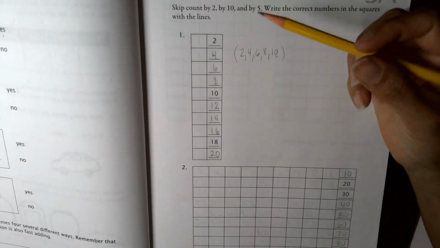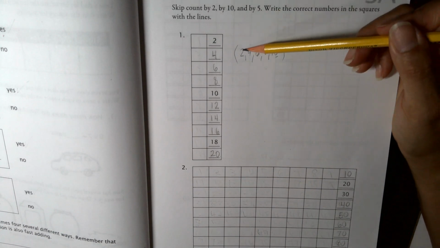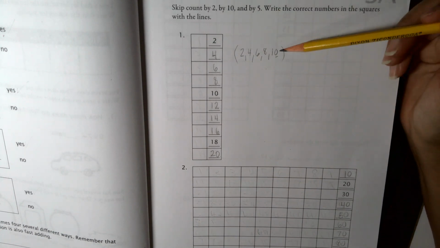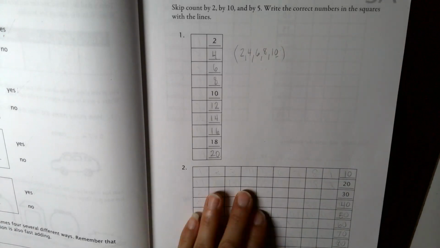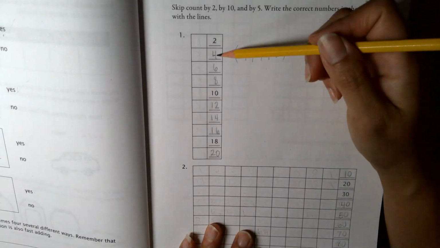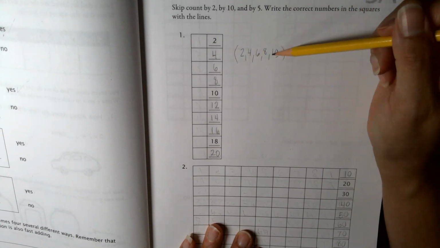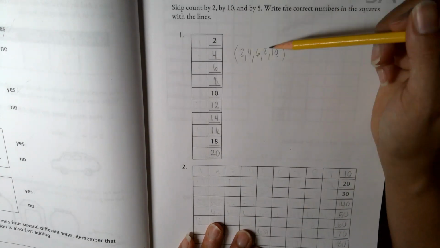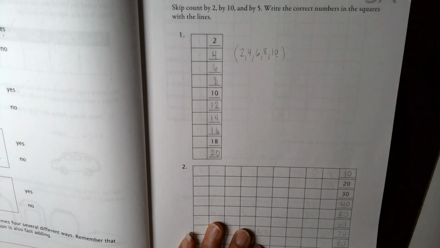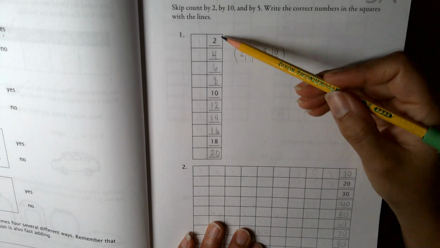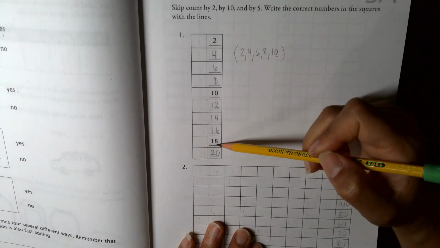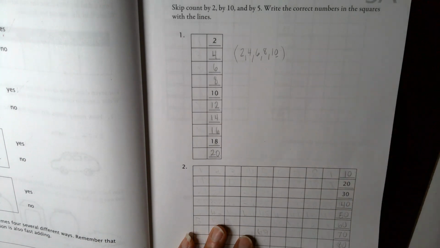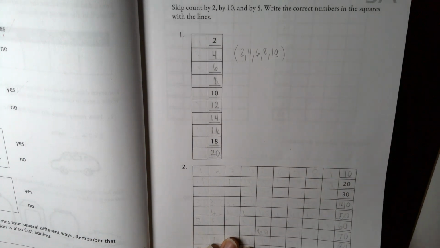And the 2s, like I said, are just repetitions of 2, 4, 6, 8, 10, and then again and again. So if you see any of these numbers repeated over and over, that's a good indication that we are about to skip count by 2s. We saw the 2 here, we saw the 10, and we saw an 8 at the back of this 18. So we knew that that was skip counting by 2s.